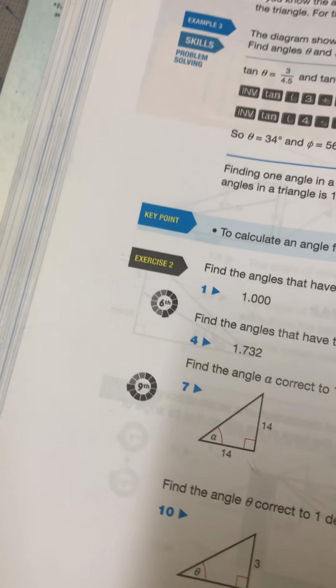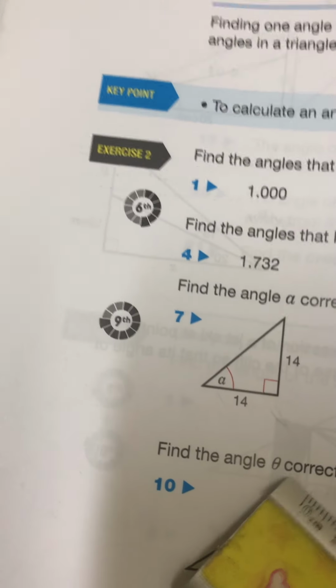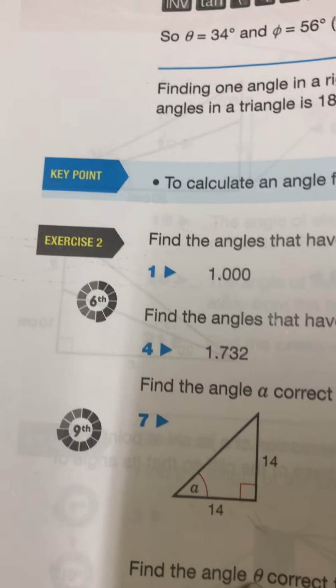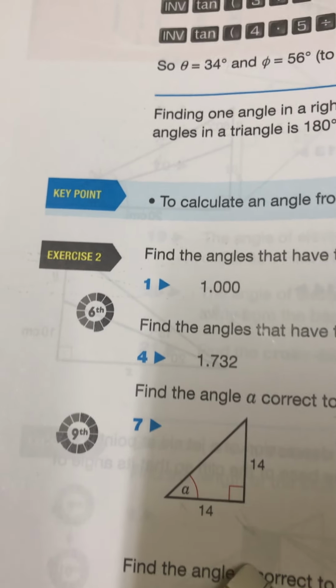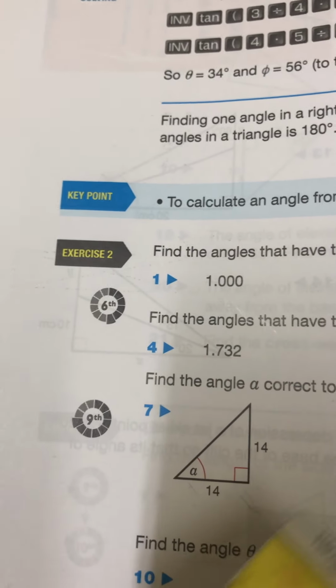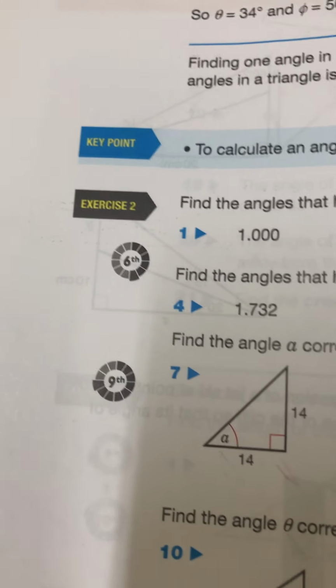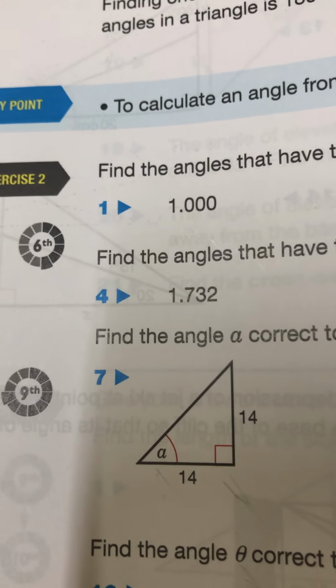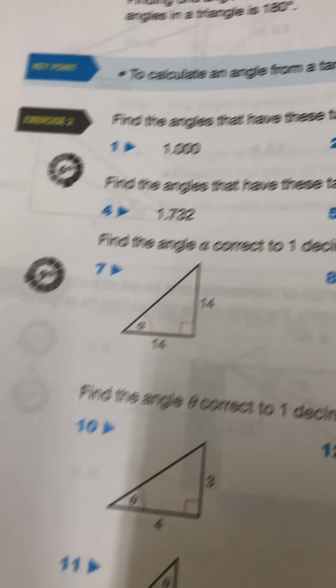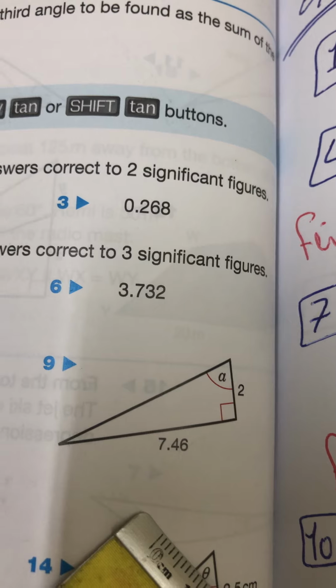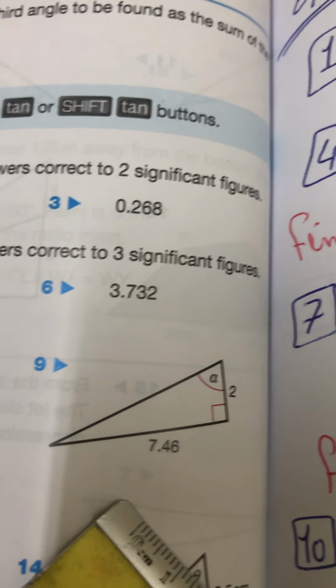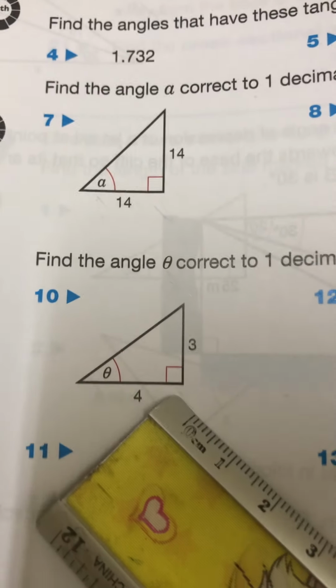Now questions number 9 till 15, he gives me the angle theta. Okay, theta is just simple, like the letter A, B, and so on. Now I want to calculate angle theta. Sorry, we finished number 9, so this is number 10.